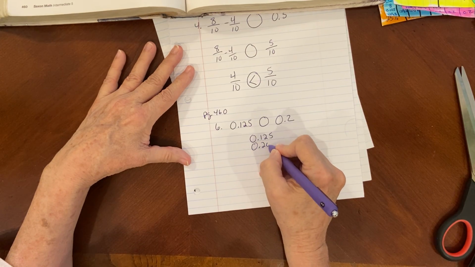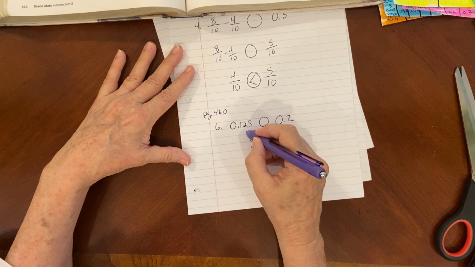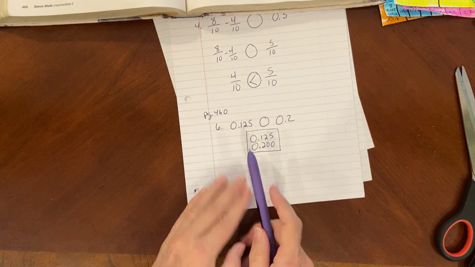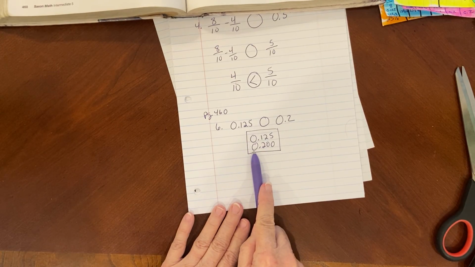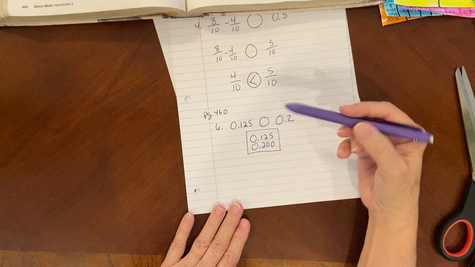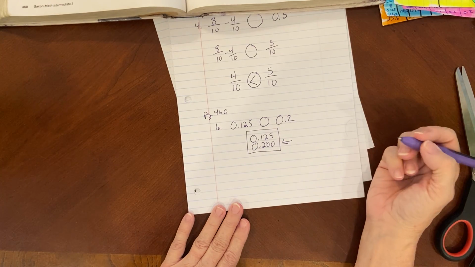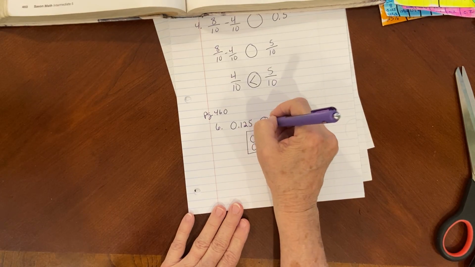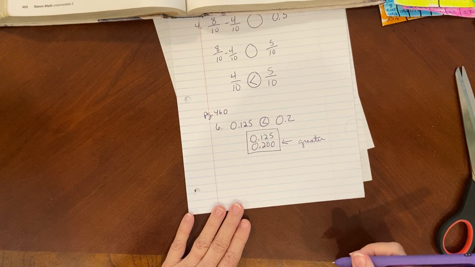And remember how I said I can add zeros? So I'm going to compare those. I'm going to start on the left, so 0. That's the same. I can't tell. Look at the 10ths place. Oh, that's bigger. So that's my greater. So I know that, right?